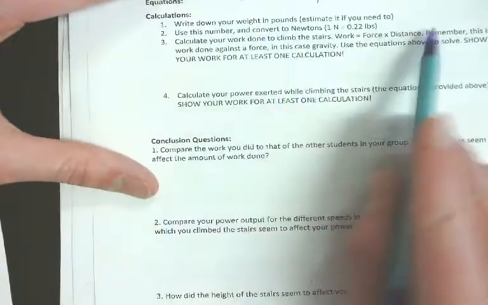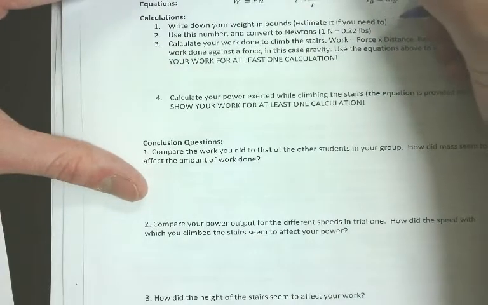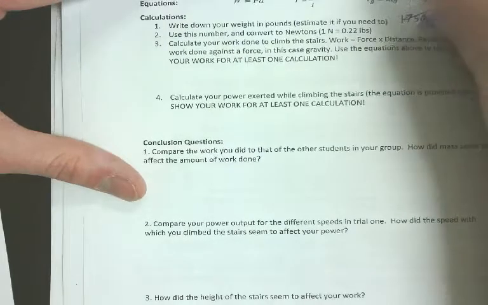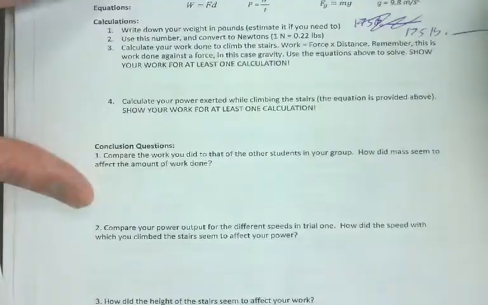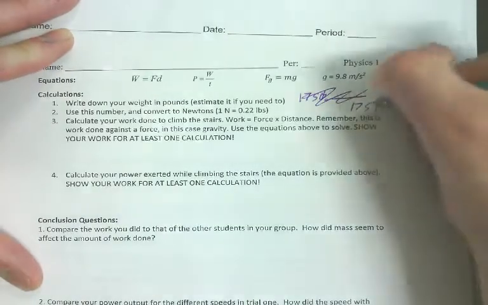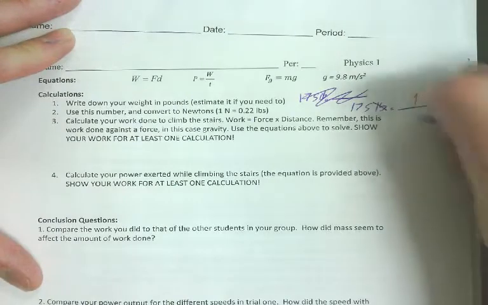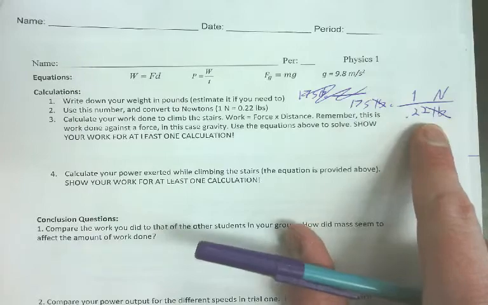And then we need to calculate our weight. The way we calculate that is by converting between Newtons and pounds. I start by writing my weight, 175 pounds. Then we're going to go from pounds into Newtons, so Newtons go on top and pounds go on the bottom, so they cancel. The conversion is 1 Newton equals 0.22 pounds. So for every 1 Newton, we have 0.22 pounds. So we're going to take 175 divided by 0.22.